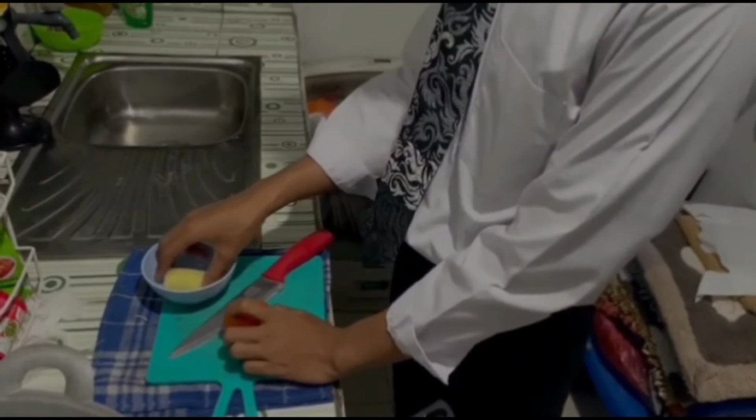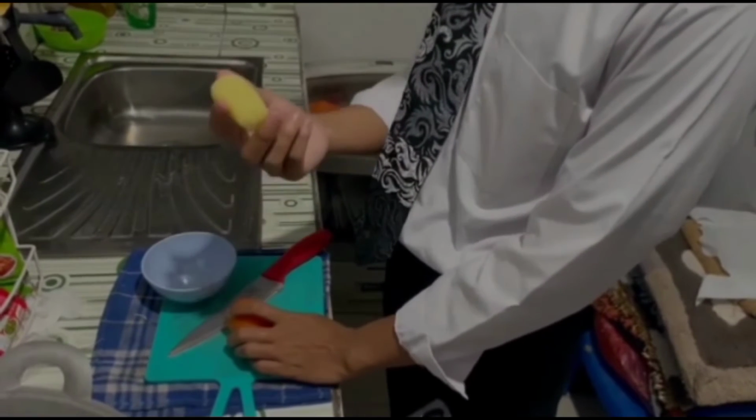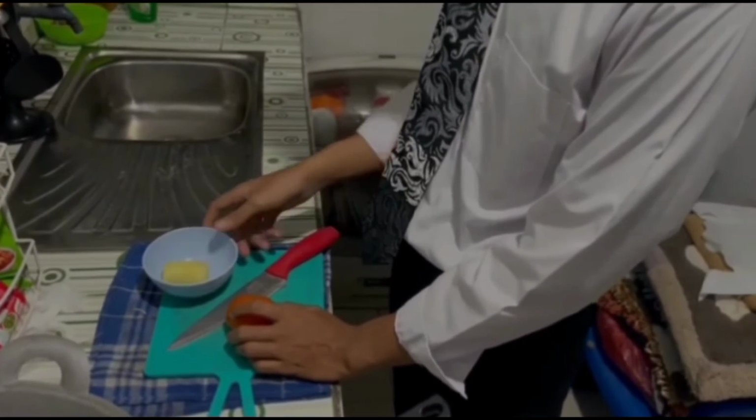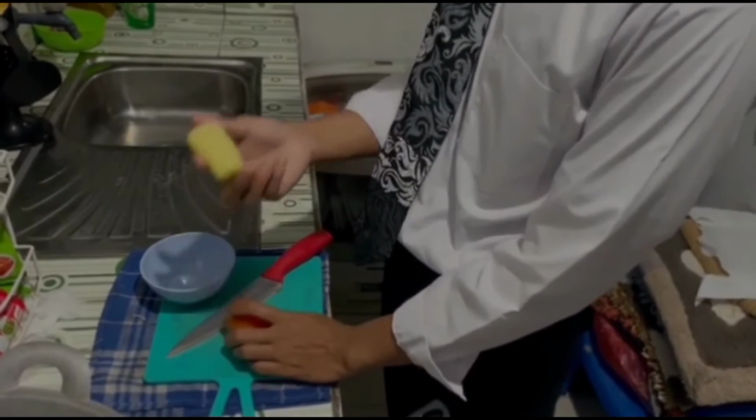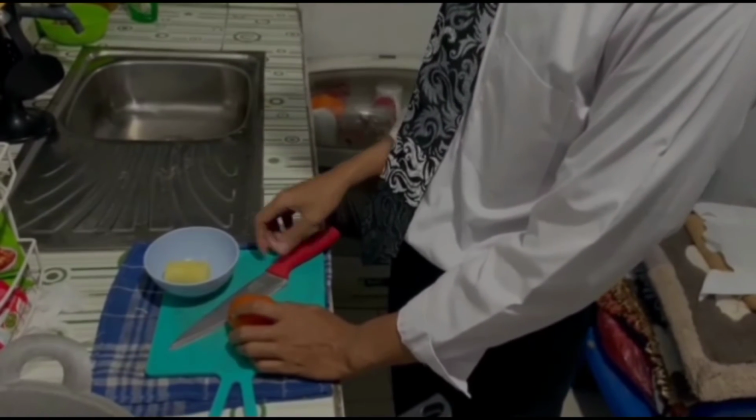Use separate cutting boards for different foods, for example meat and vegetables. Clean and sanitize utensils and work surfaces after preparing each meal. Okay, here I will simulate the contamination of food by equipment. For example, a cutting board used to cut tomato is immediately used to cut cassava without washing or cleaning.